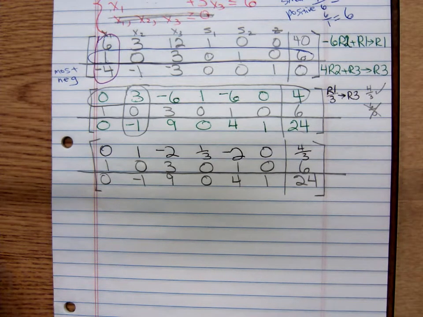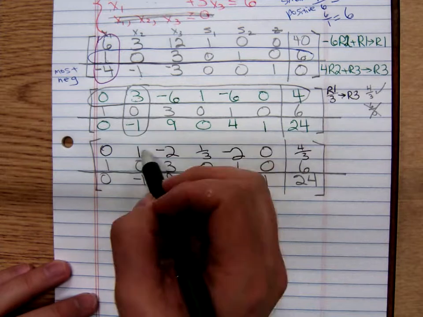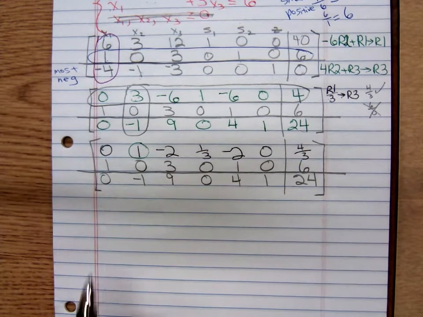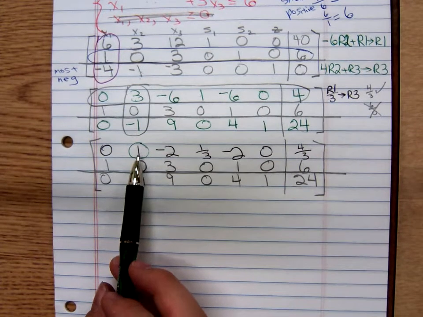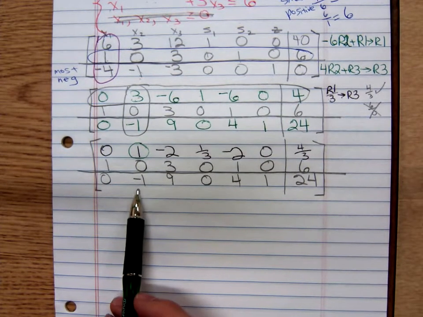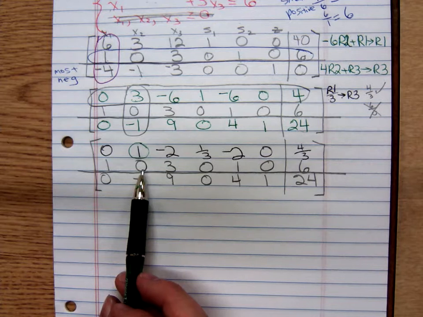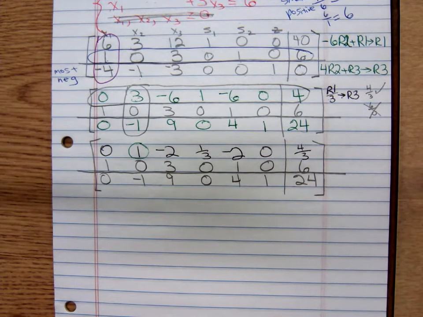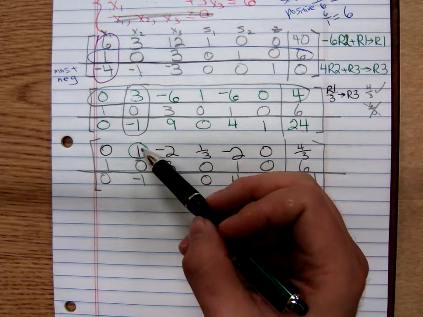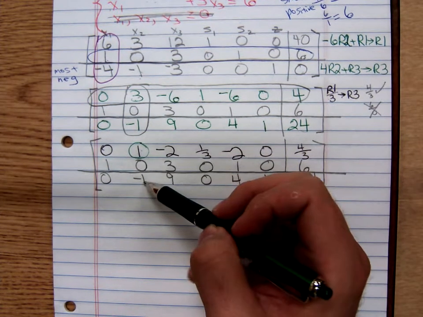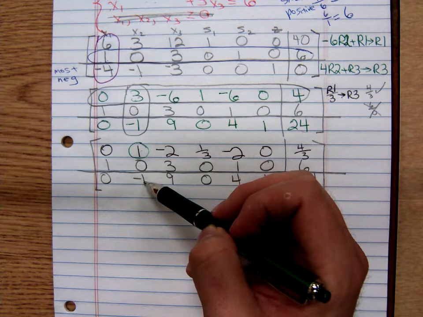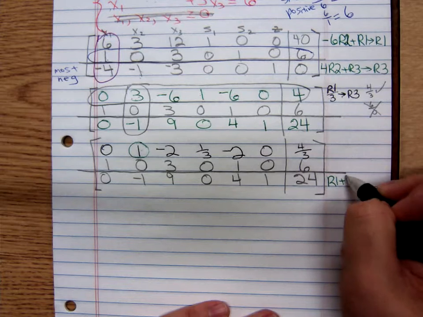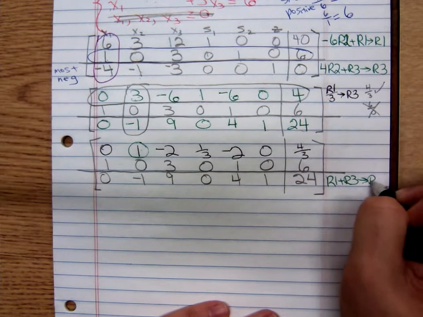Here's my pivot entry. That 3 became a 1. This isn't that bad. It's that 1. I have to use that 1 to zero out the column. Well, I already have a 0 here. I need a 0 there. So what does this number need to be, so that when I add it to -1, it gives me 0? Well, it needs to be a 1. It's already a 1. So row 1 plus row 3 gives me a new row 3.